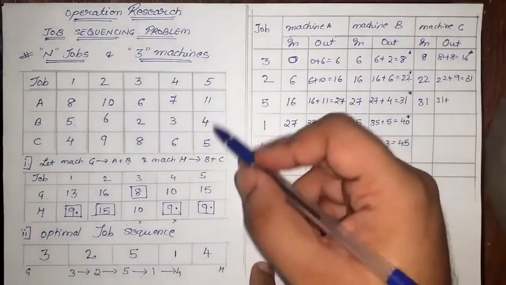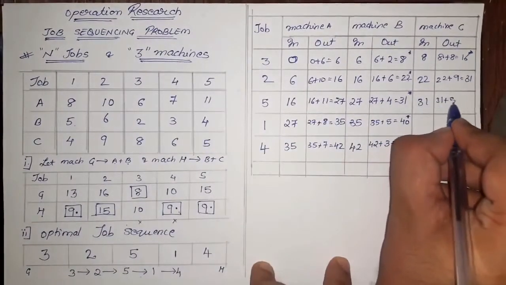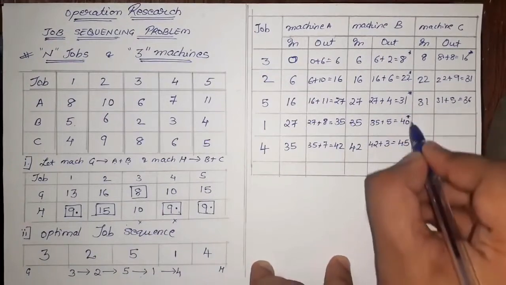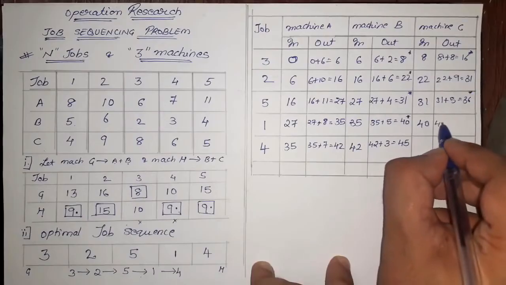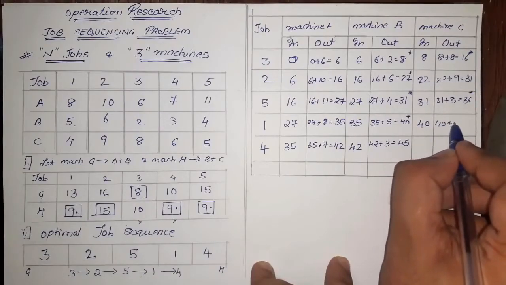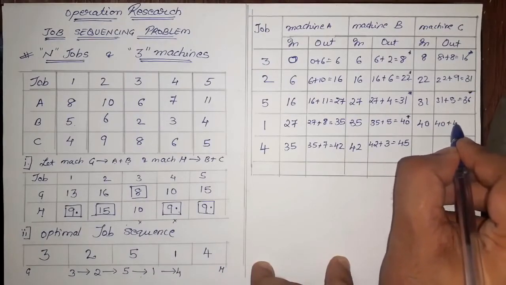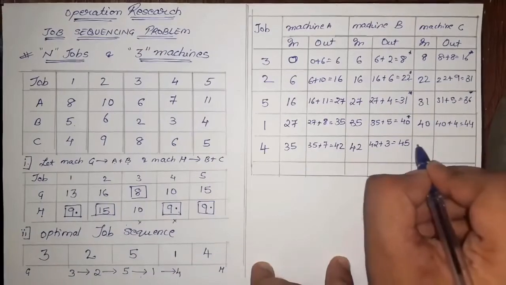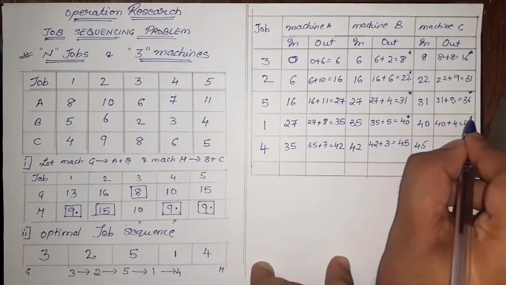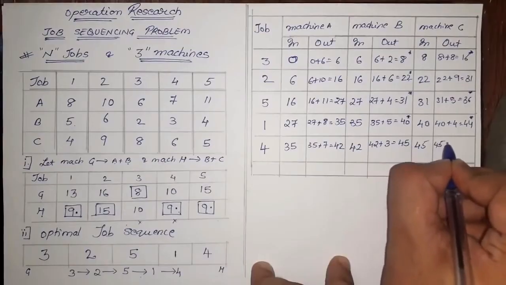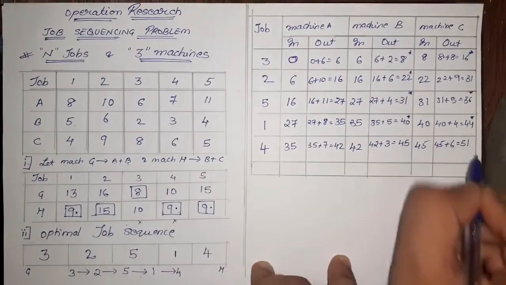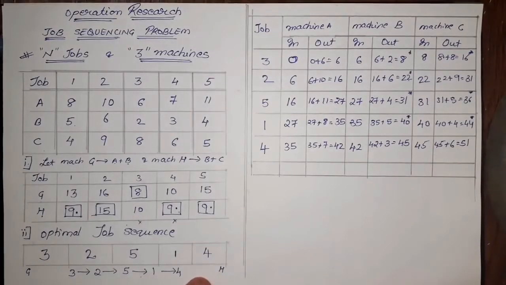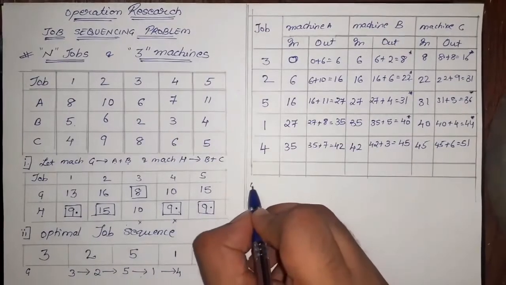31 plus fifth job has 5, so that becomes 36. Now 36 less than 40, we note down 40 here, so there is some idle time here. So next is 40 plus job number 1 is 4, which is 44. Again less than 45, we noted here, so here there is some idle time. Last 45 plus job number 4 is 6, which is 51. With this we have completed the calculation. Now let us start finding the final answers.